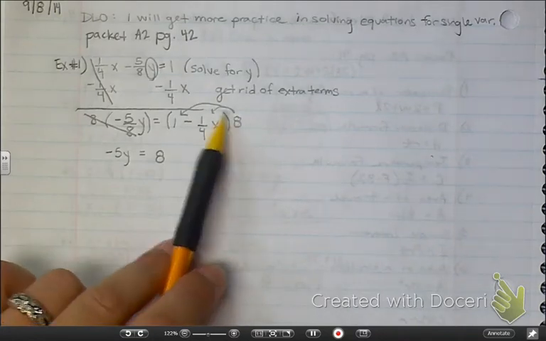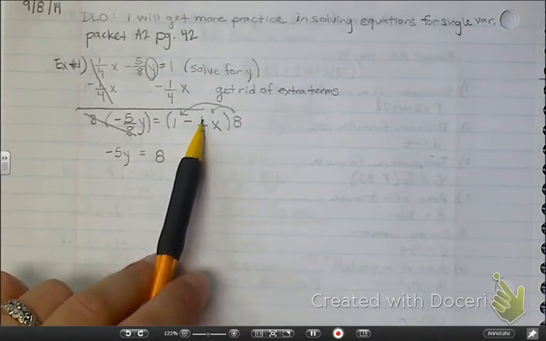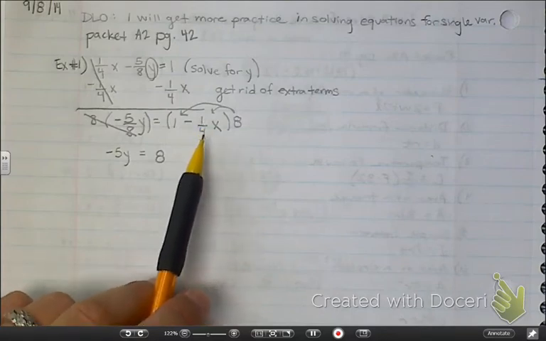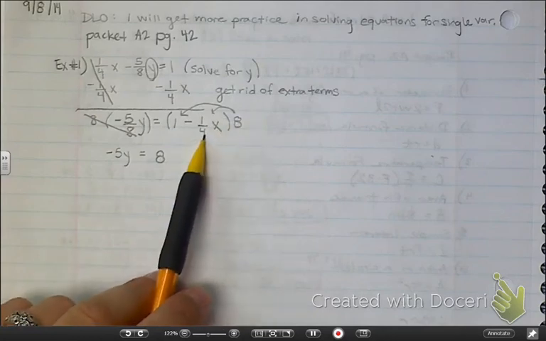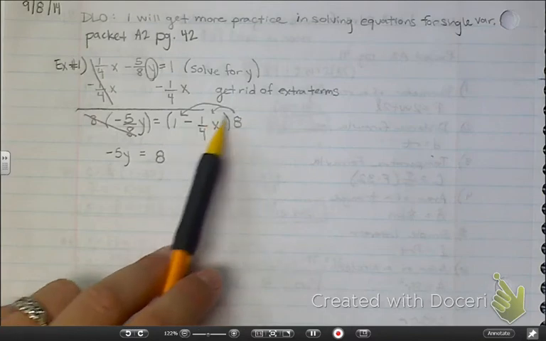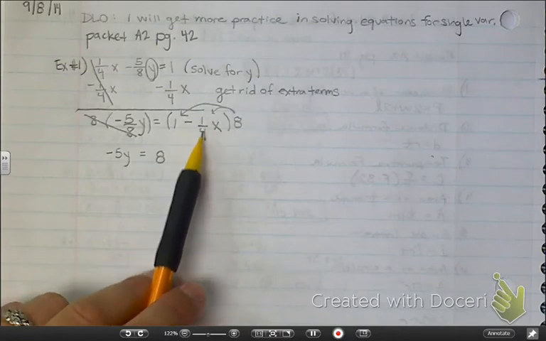8 times negative 1/4. Well, you can think of 1/4 like dividing by 4, because whenever you have 4 in the denominator, you can think of it like dividing. So you can think of this as 8 divided by 4. If that's too confusing for you, you can just multiply the numerators, just like you would in normal fractions. So 8 times 1 is 8, and 8 divided by 4 is 2.